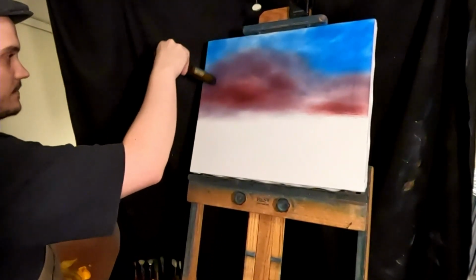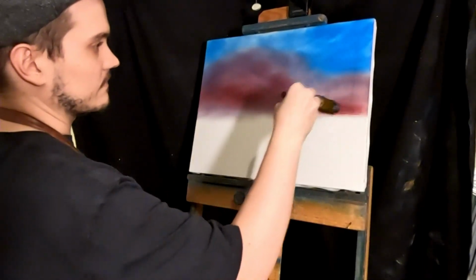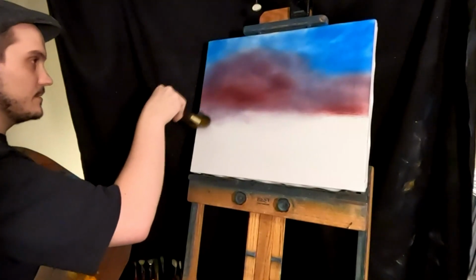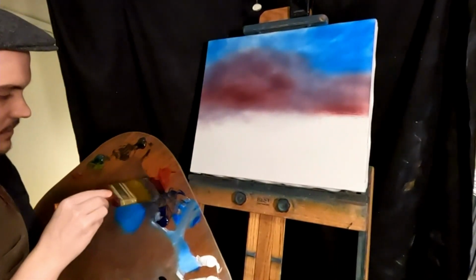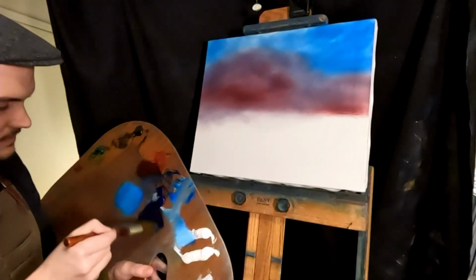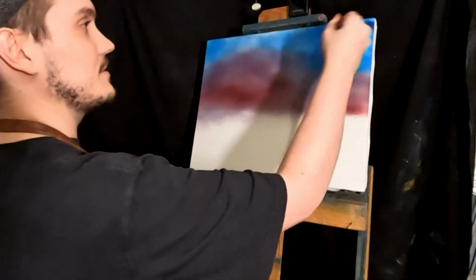Put some more over here. I'm just doing the little circles that I usually do. Alright, so there's that. Let's add in some more crimson and blue. It should be a darker purple. Or a purple. Not a darker, I don't know. I don't know what words I'm using.